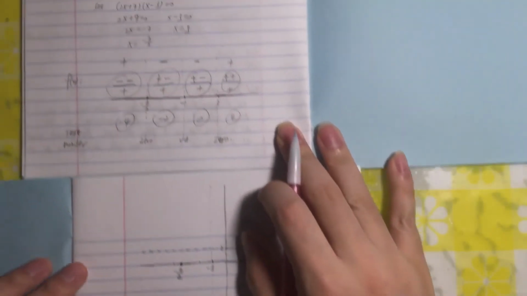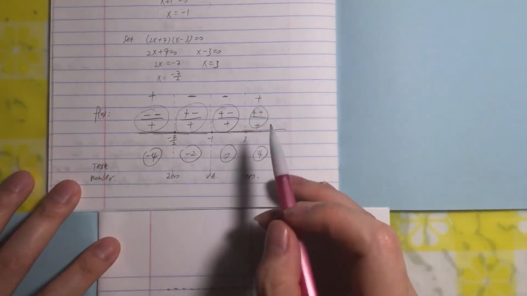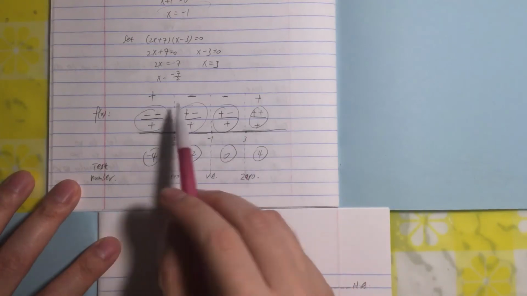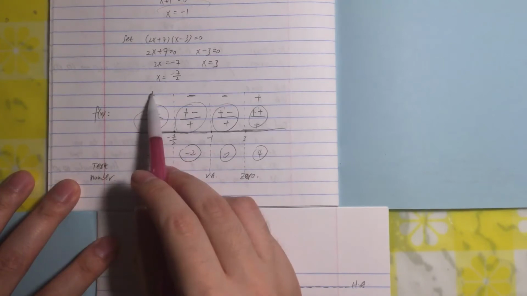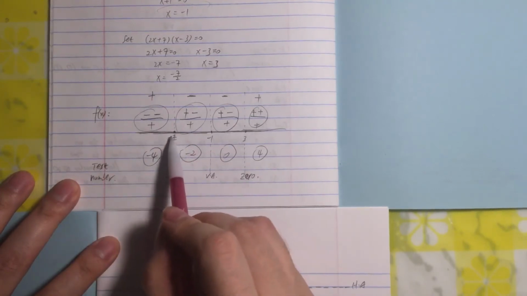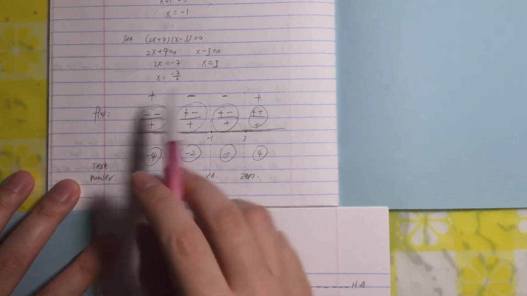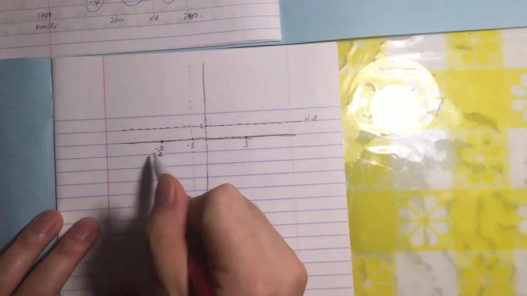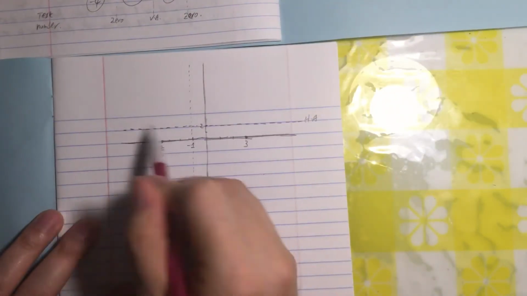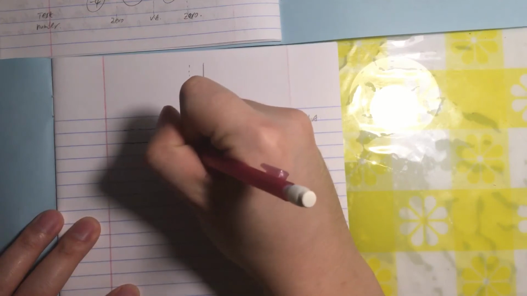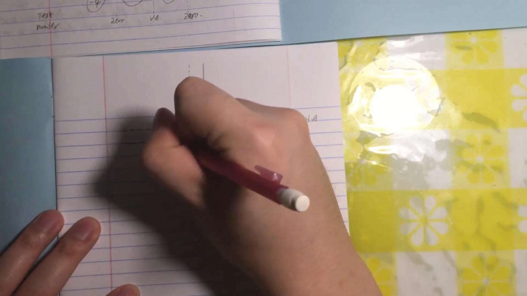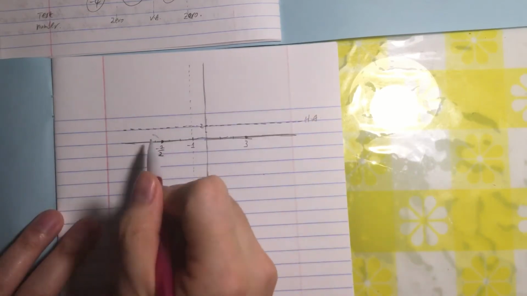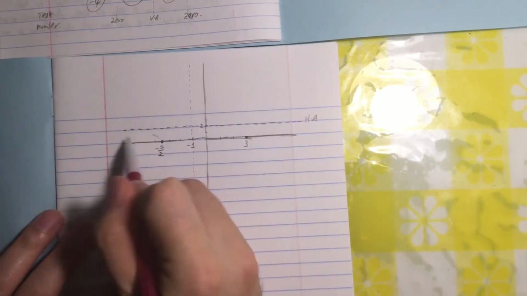Next, let's sketch a graph. When x is less than negative 7 over 2, function f is positive, which means the curve goes above the x-axis. Now, if there is a horizontal asymptote, the curve will eventually get close to the asymptote.